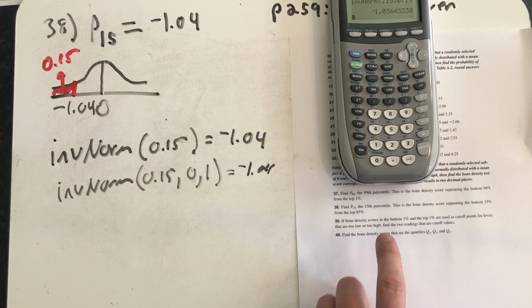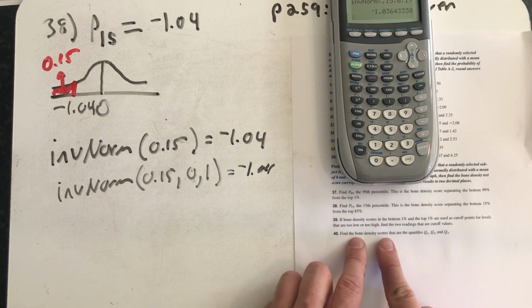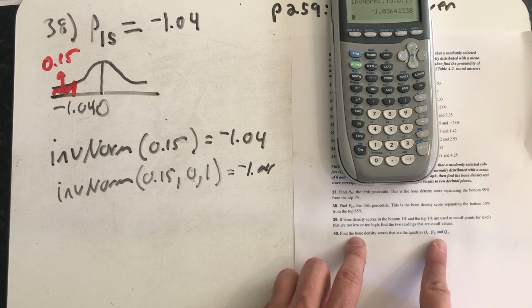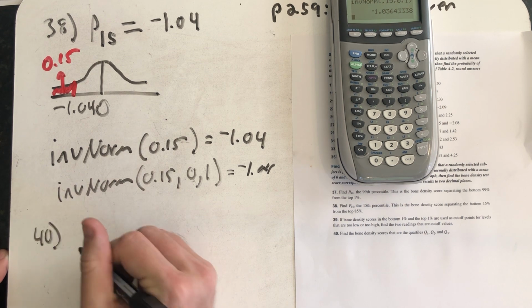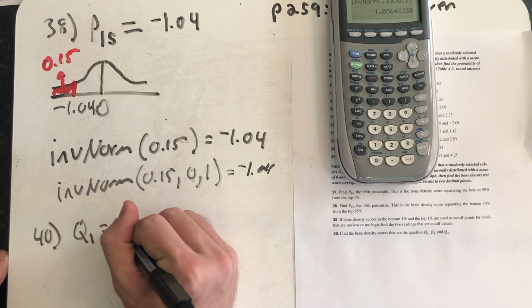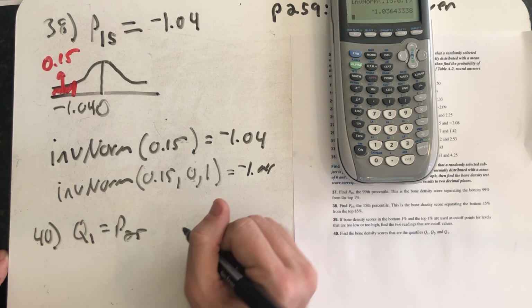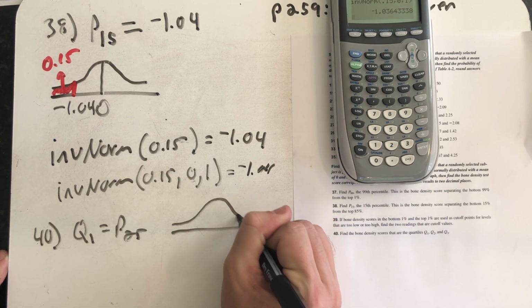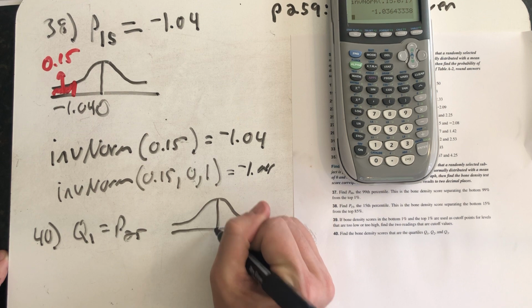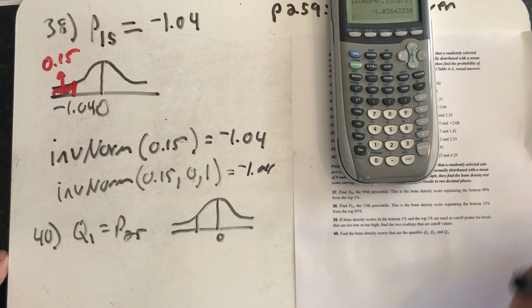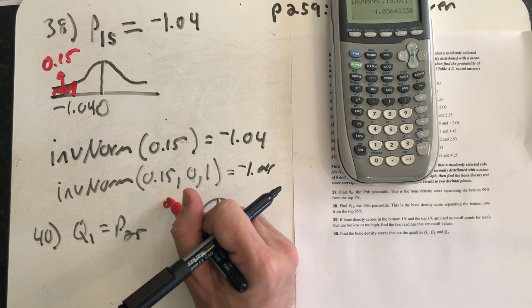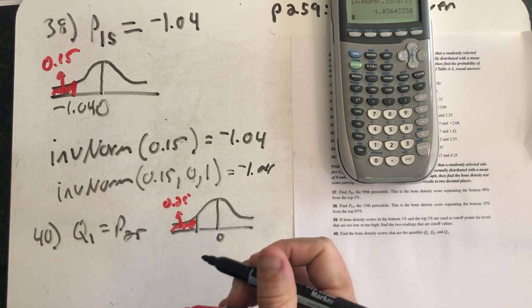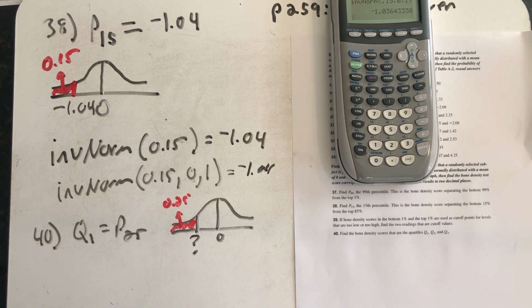All right, number 40 asks us to find the 3 quartiles, Q1, Q2, and Q3. Well, Q1 is the 25th percentile. So the mean's right there. 25% of the data may be somewhere like there. Excuse me, the value that bounds 25% of the data to its left is right there. That's the first quartile.